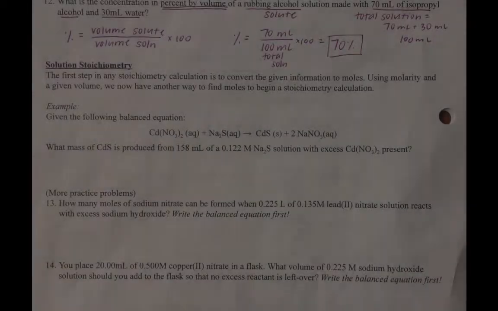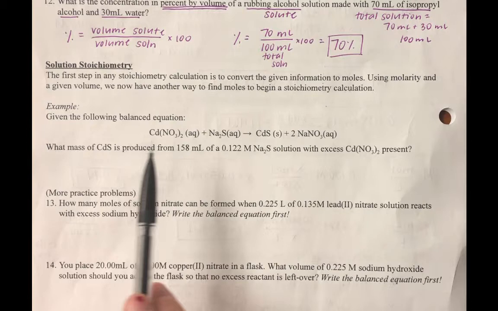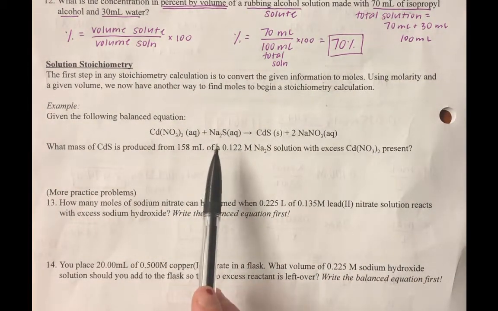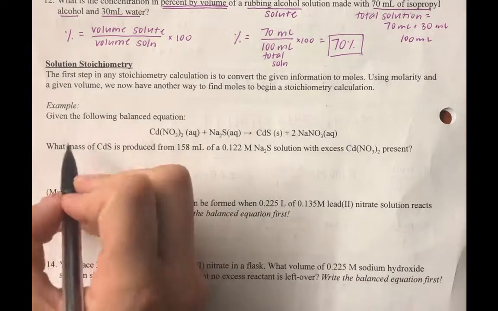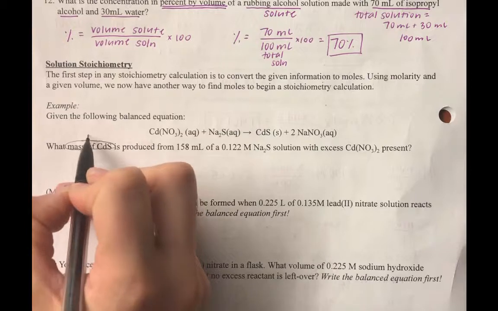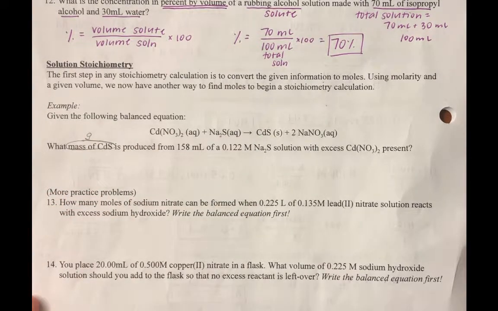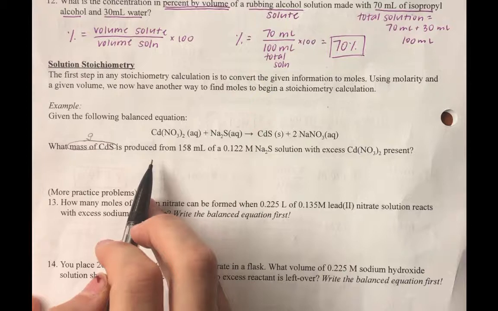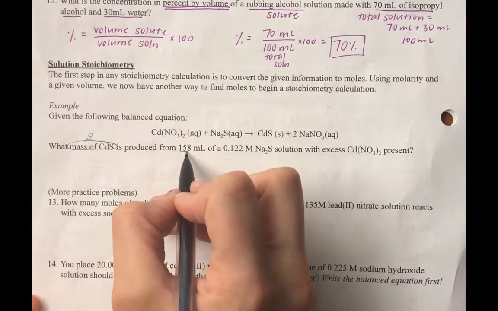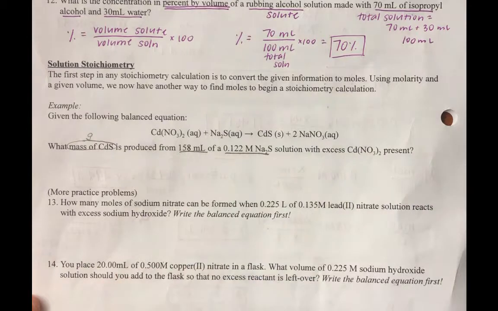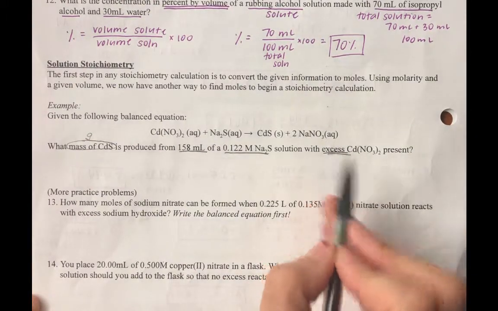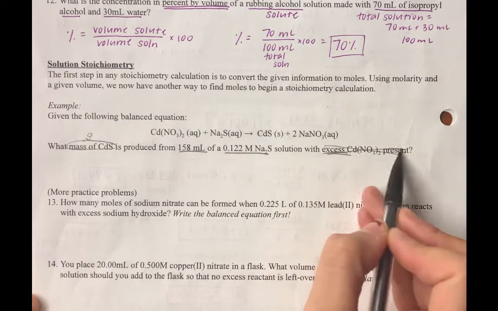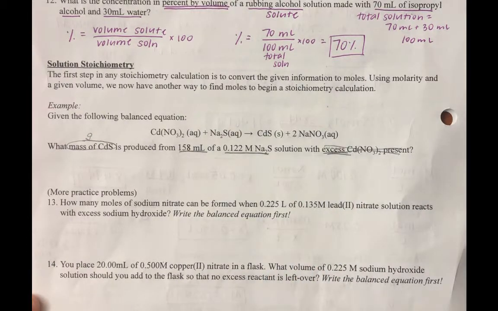Okay, so in this example, we have this balanced equation. We have cadmium-2 nitrate, sodium sulfide, produces cadmium sulfide and sodium nitrate. This question says what mass of cadmium sulfide, so mass is grams, so my answer should be in grams. What mass of cadmium sulfide is produced from 158 milliliters of a 0.122 molar sodium sulfide solution with excess cadmium nitrate present. First, the importance of this excess cadmium-2 nitrate is that we don't have to worry about it. It's not a limiting reactant problem.